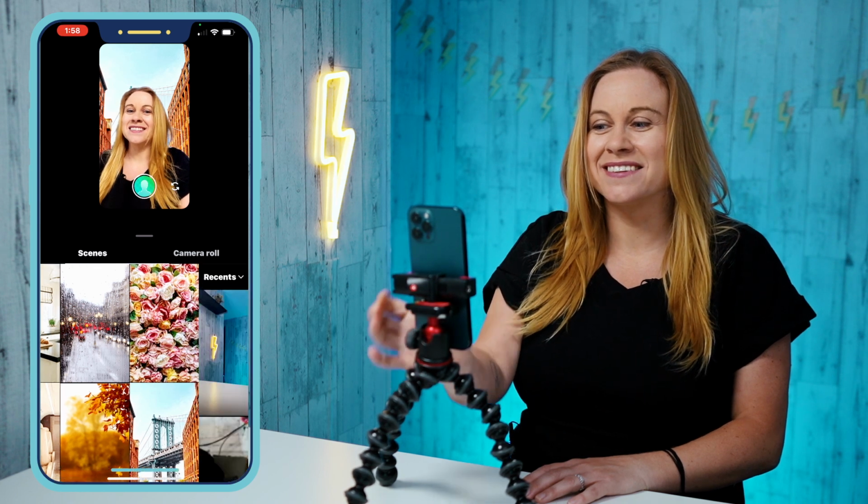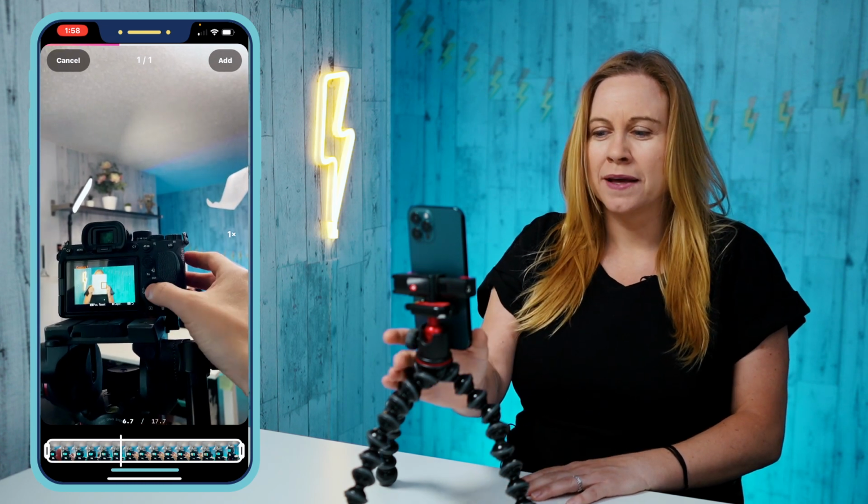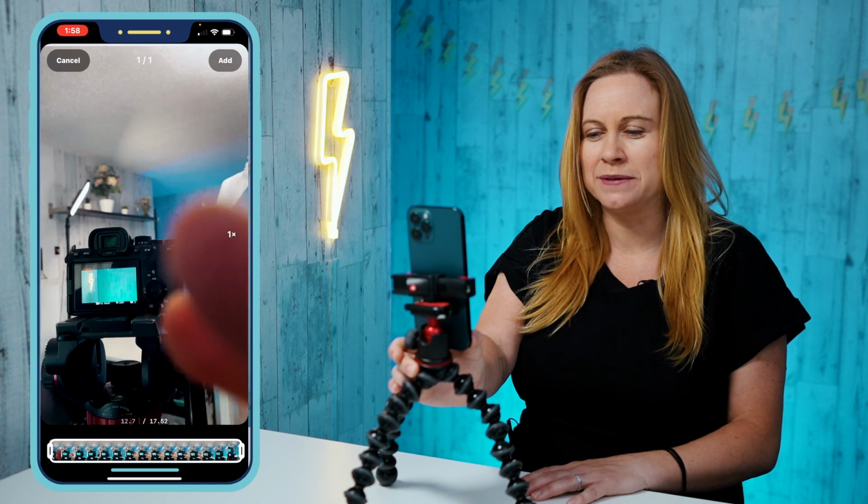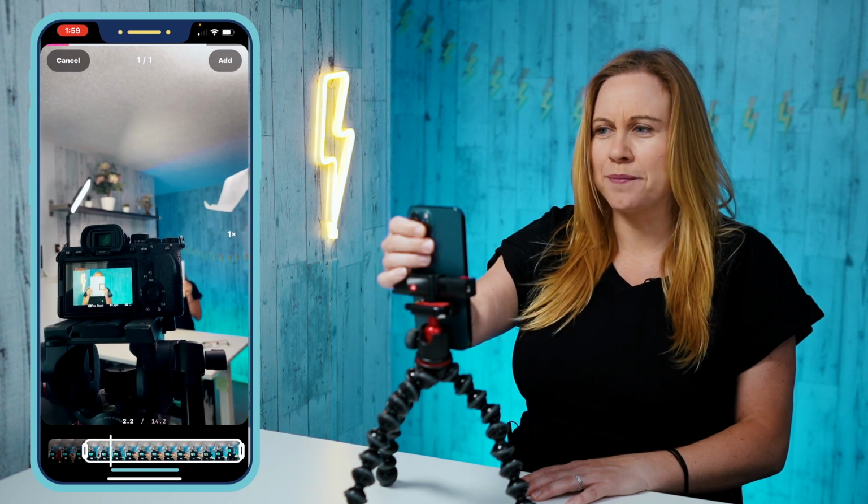And then I can also go to camera roll. So camera roll is going to allow me to add photos or videos from my camera roll that I can talk about. So say I want to add this one, which is just me doing white balance before we started recording. So you can show where you want the clip to start. You can use these indicators at the bottom to change it. So say for example, I want it to start as I'm walking in. So I'm just going to clip it there and press add.